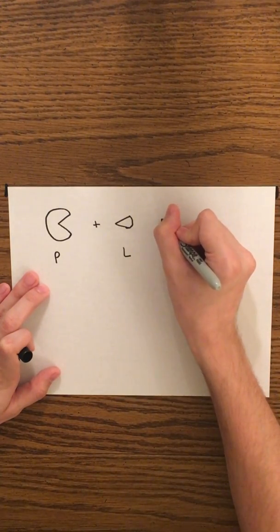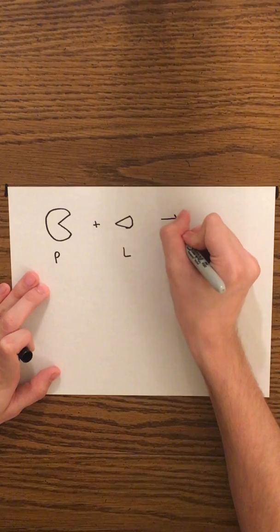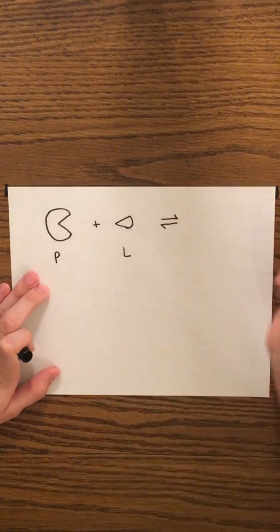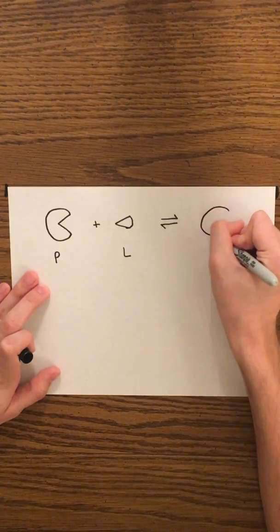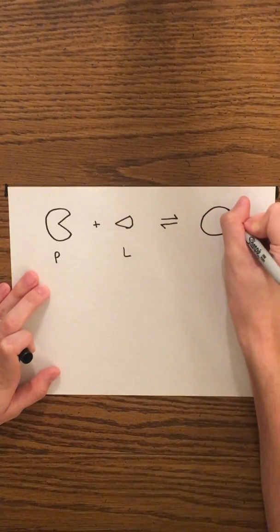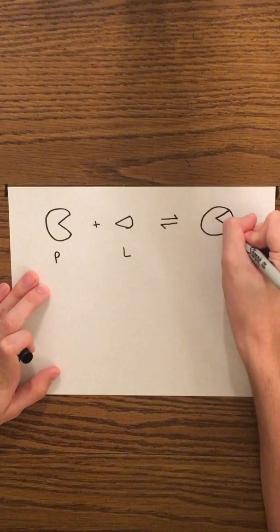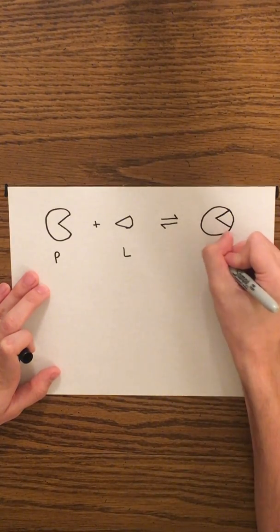And so these two are going to come together, kind of indicative of a sort of lock and key model here, but those will come together and they'll form this whole protein-ligand complex, okay? And we'll call that PL.